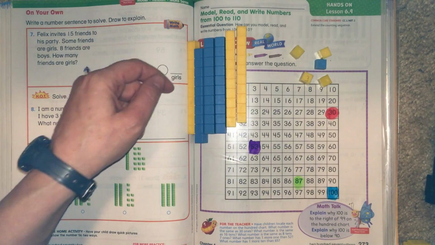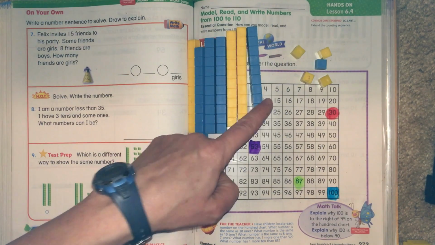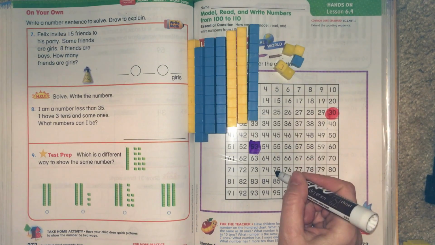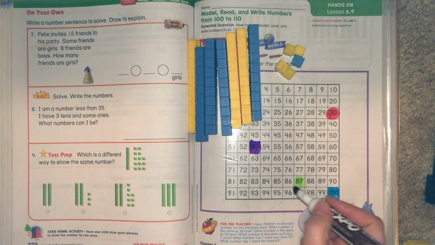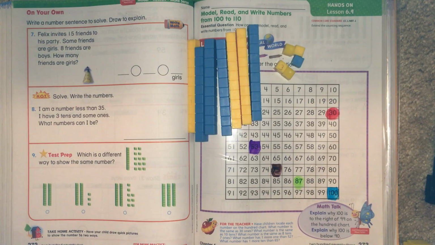And if I got one more 10, I'd have 10, 20, 30, 40, 50, 60, 75. Either way, whether we slide down or whether we use models, the answer is 75.